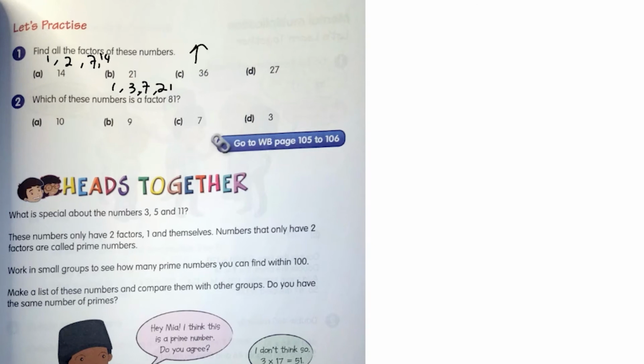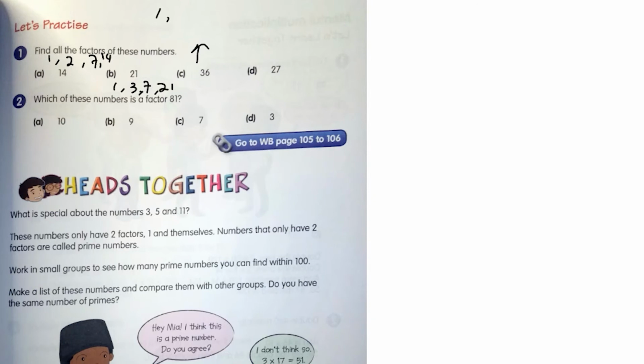36. Of course 1 and 36. And the next 2 times 18, 3 times 12, and the next 4 times 9. Okay, so the factors of 36 are these.